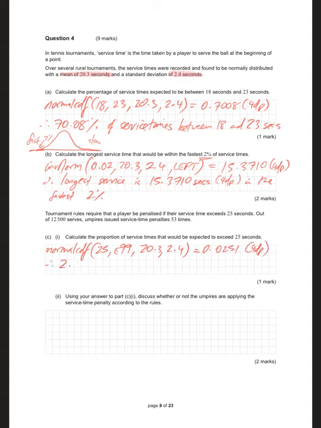Therefore, 2.51% expected to exceed 25 seconds. Using your answer to part C1, discuss whether or not the umpires are applying the service time penalty according to the rules. Well, we expect 2.51% to exceed and be given a penalty.